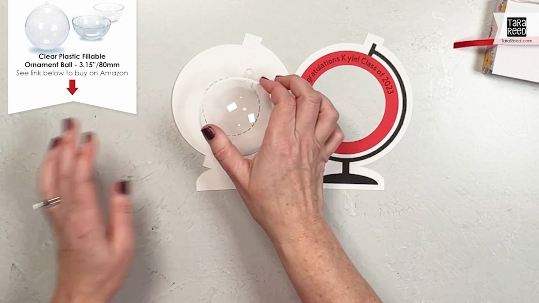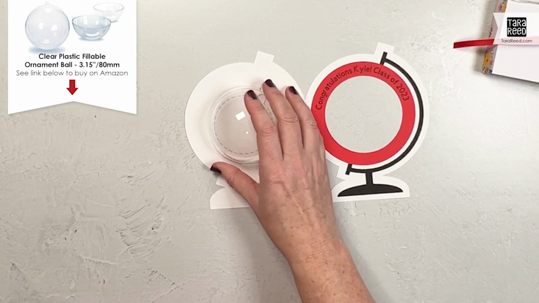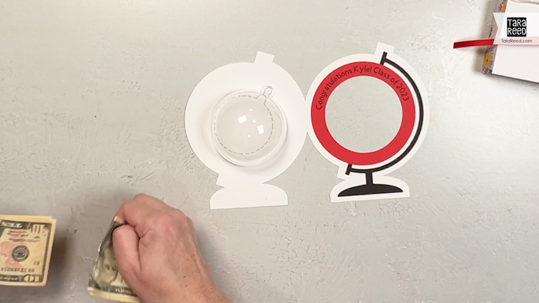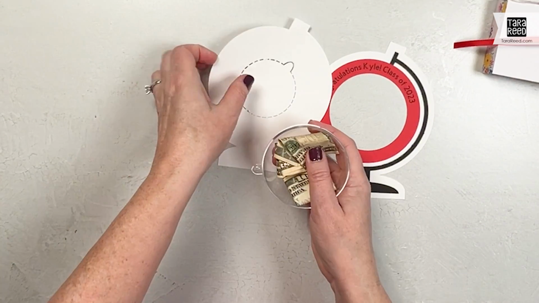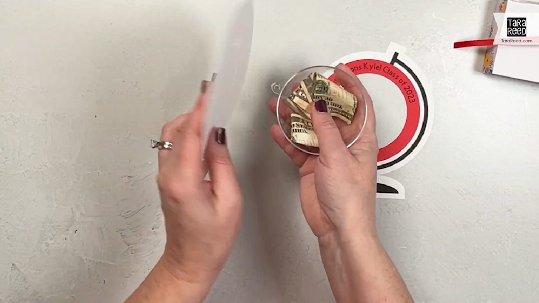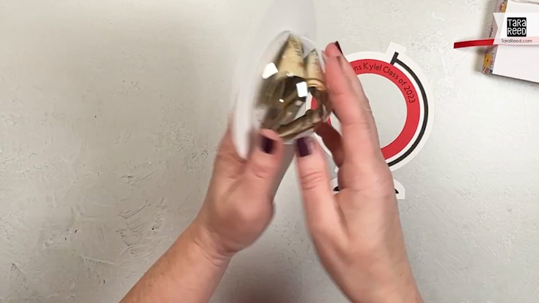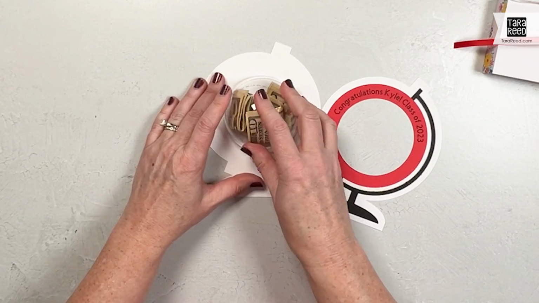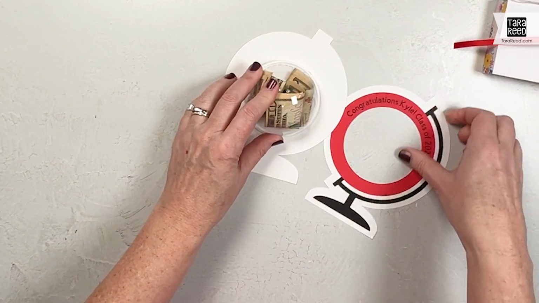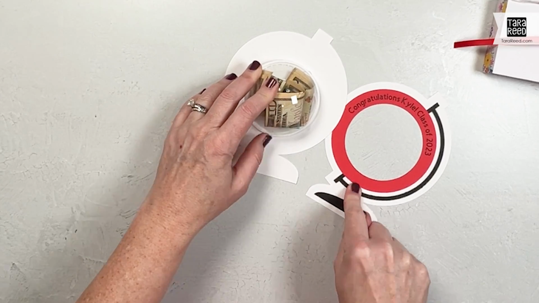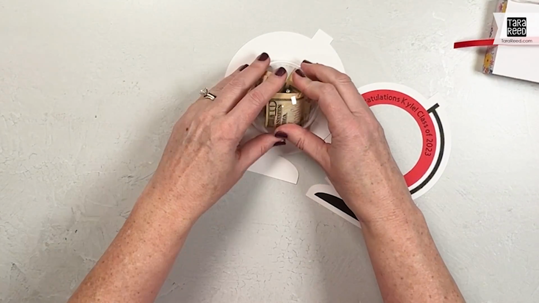Now we need to get the candy, or in this case, money dome done. You could put money and candy in there. Now you're going to take this, put the back on top, and then flip it over. And then for this design, you want this hook part facing down, because that's where you have the most bulk for covering it, because it will make the paper bubble a teeny bit.